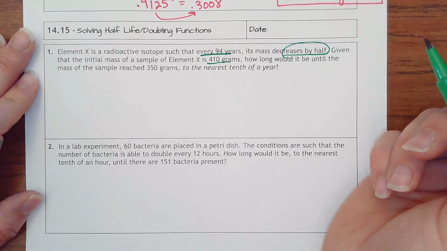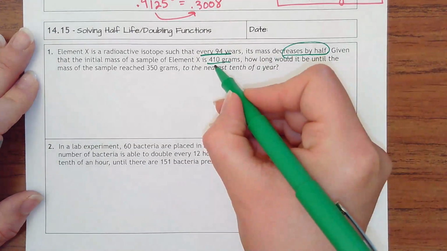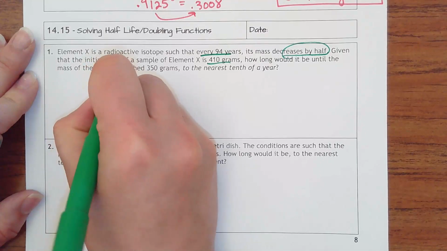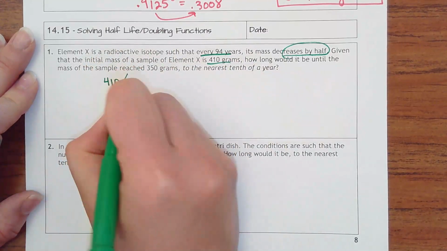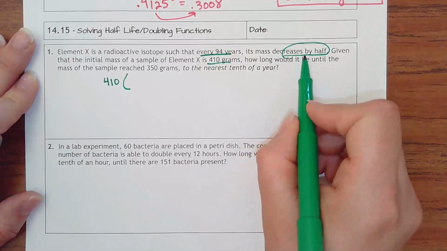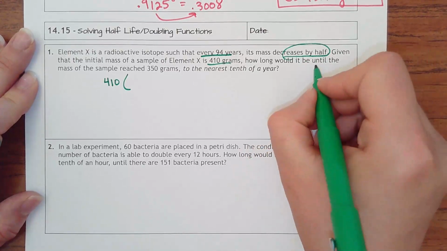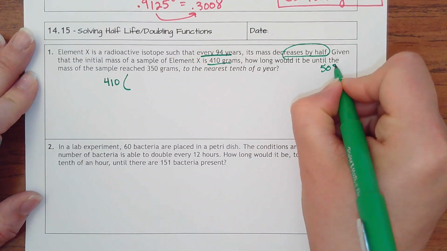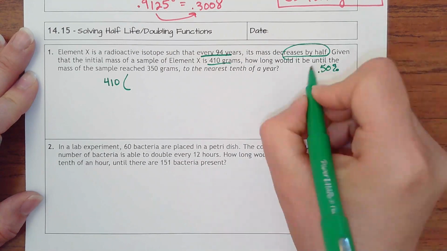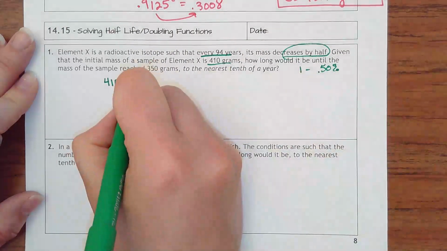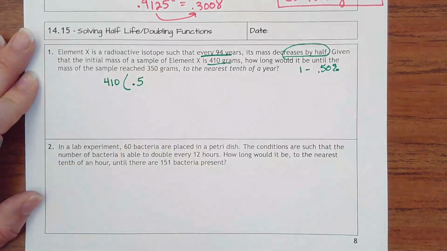So we want to put what it started with, which was 410, its initial mass, times its growth or decay rate, which is decreasing by a half, so think of 50%, and that's really 0.5. So 1 minus 0.5 is 0.5, or just think it's half of what it was.